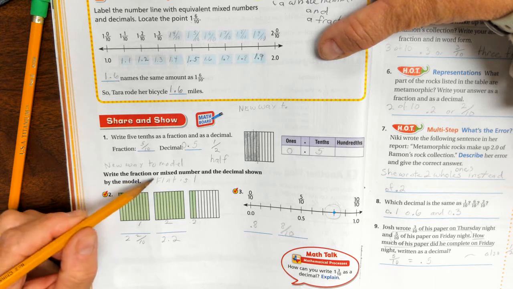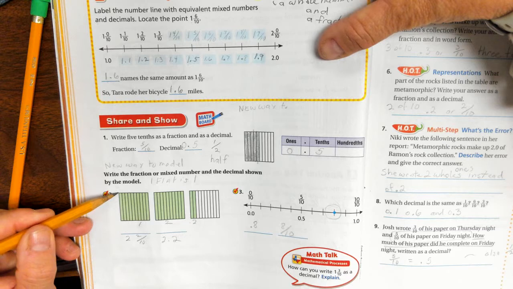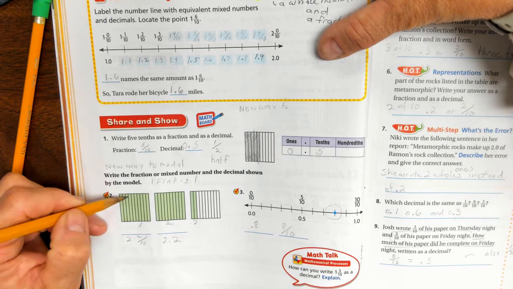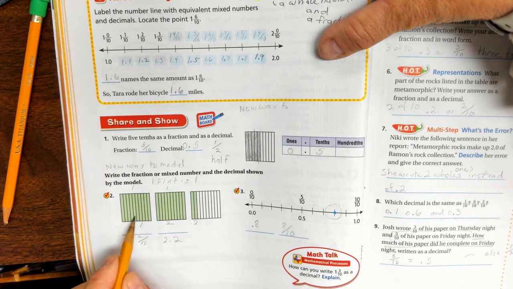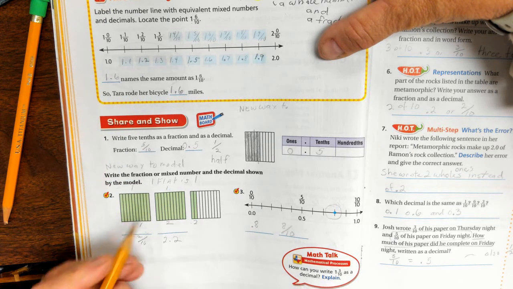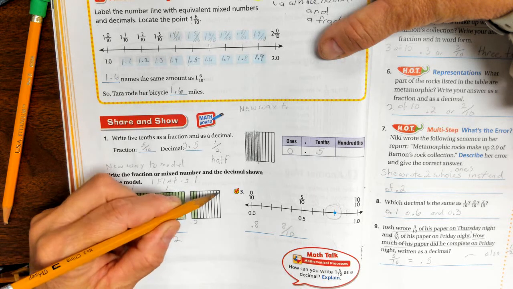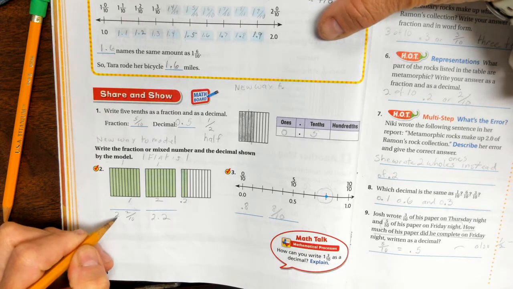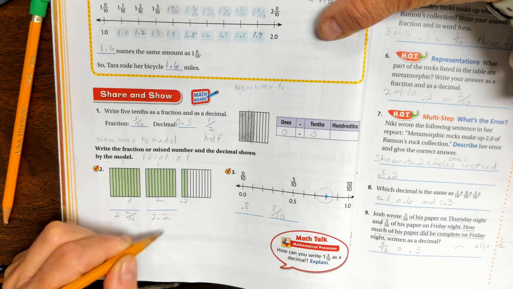Now, write the fraction or mixed number and the decimal shown by the model. Well, remember what a flat represents now. A flat represents 1. So we have one whole, we have another whole. So down here I've written it, I'm counting 1, 2, and then I have 2 parts, but it's 2 of 10 parts, so it's 2/10. So the answer is 2 2/10, or 2.2.